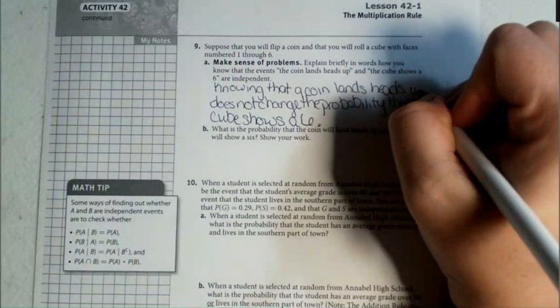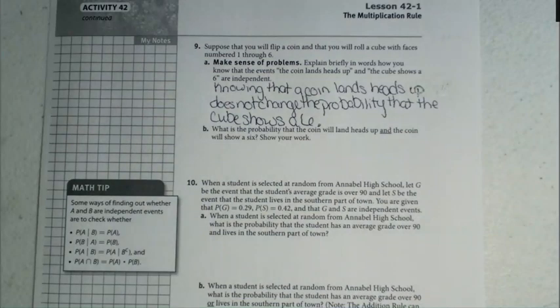So we're going to go back and put this as up. Okay. So knowing that a coin lands heads up does not change the probability that the cube is going to show a 6. So we would expect these two events to be independent because one does not affect the other.